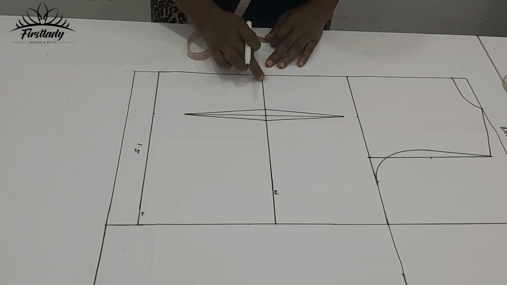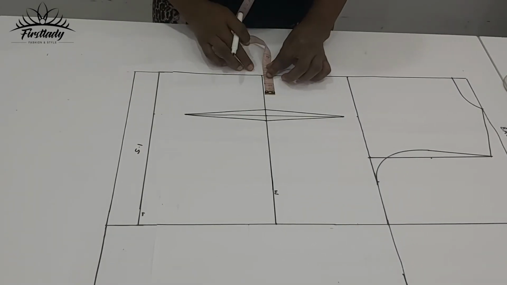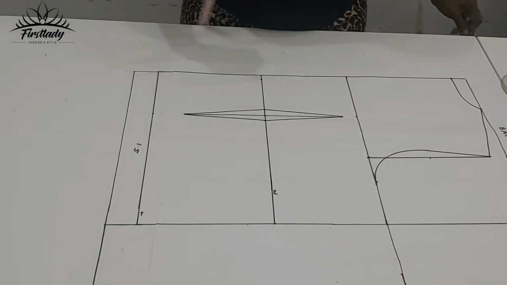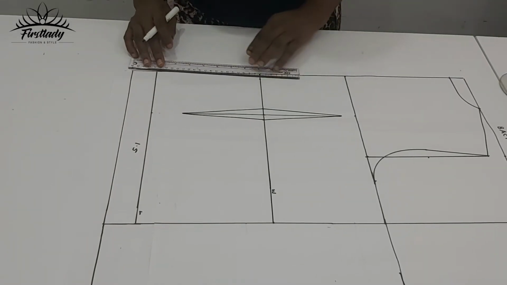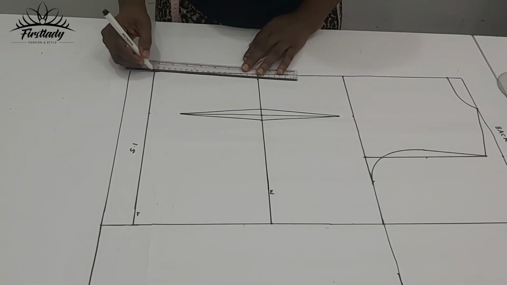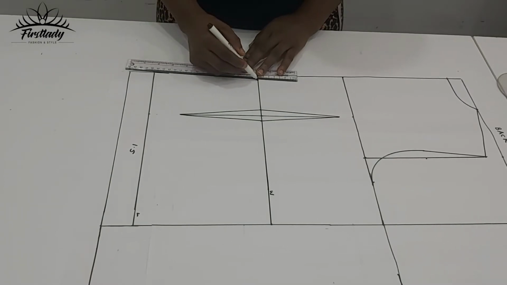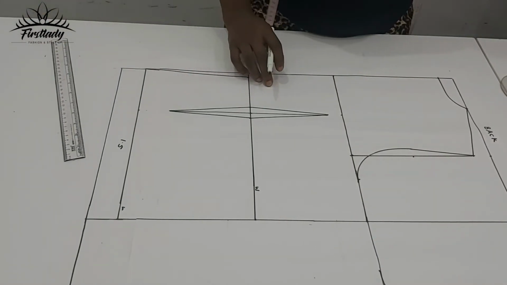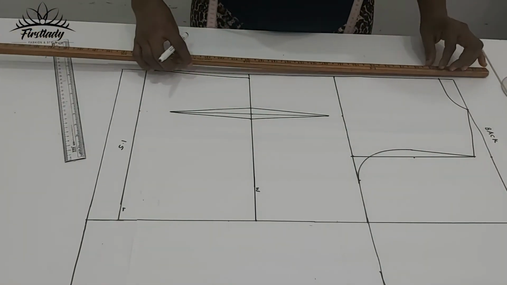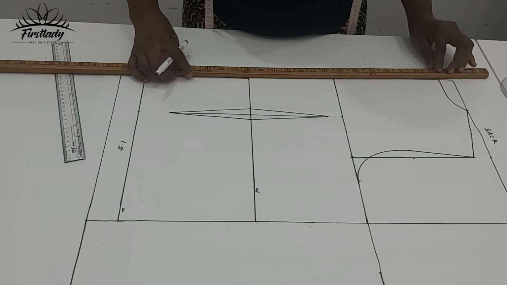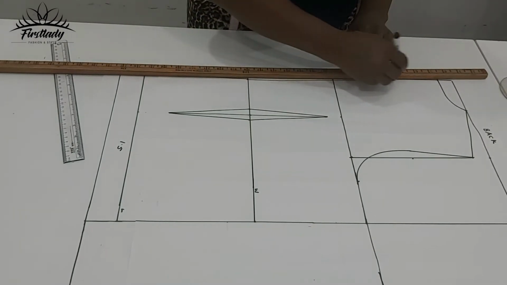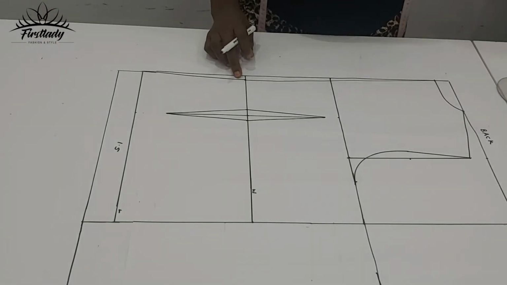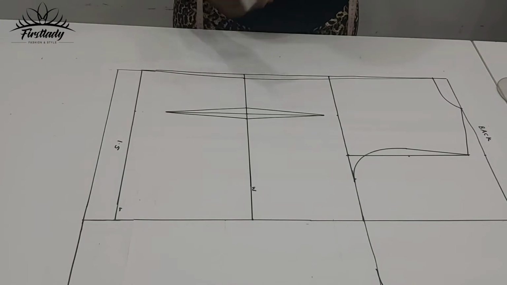And then on the center back here, we'll come in by 0.5. This 0.5 is to eliminate any form of back puff. And then we'll connect it to the bottom part of the draft like that. And then from here, we'll connect this one to the upper neckline, from the waist to the upper neckline like that. I hope you can see that. So this here will help to eliminate any form of back puff.